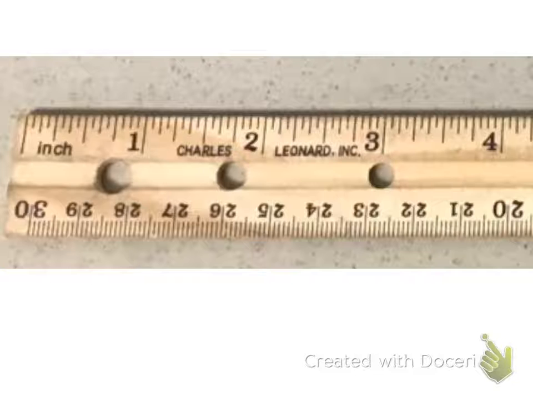So if you look at the inch side, how many spaces are there between the beginning of the ruler and the 1 inch? So if we look, we have 1, 2, 3, 4, 5, 6, 7, 8, 9, 10, 11, 12, 13, 14, 15, 16. So there are 16 spaces in between each. So 1 inch is divided into 16th spaces. So our fraction for each one would be 1/16 for the first one, and then it would go 2/16, etc. Okay.